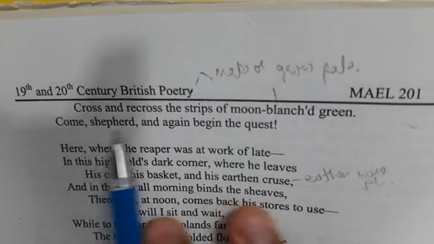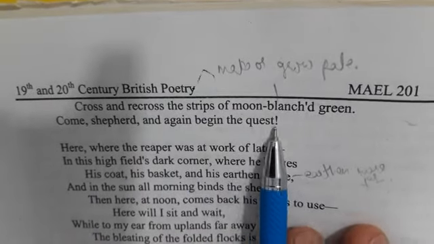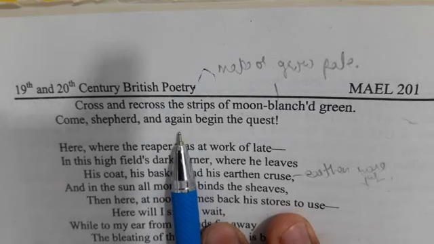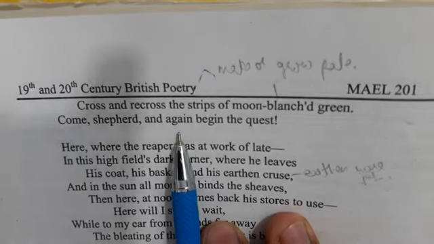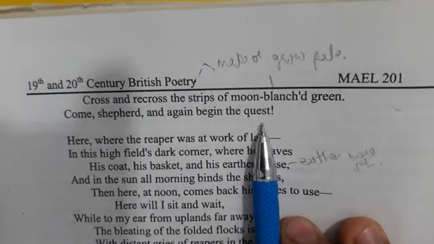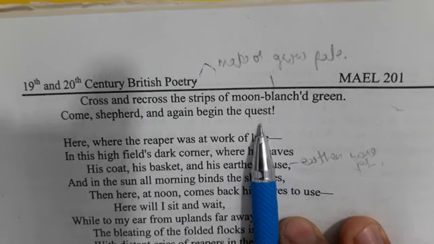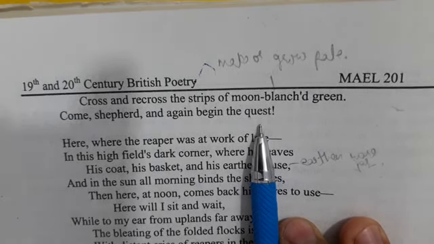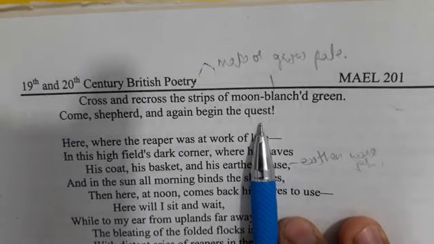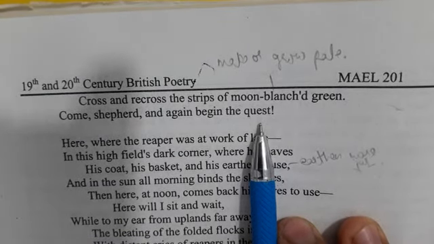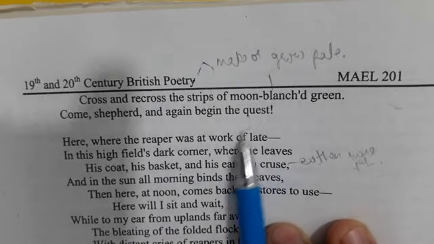"At that time, come shepherd, and again begin the quest." So whatever quest you are engaged in right now, finish your work, tend to your sheep, and then in the evening time come back and again begin your quest. Now what quest may he be engaged in? Maybe he is engaged in finding the Scholar Gypsy. This may be one of those quests, or another quest may be finding the spirituality and the religion which is missing in this modern world. Any which way, begin your quest once you have tended to your sheep.